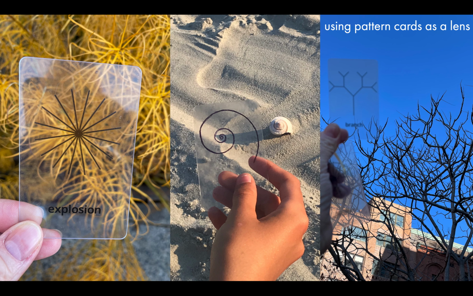Here we can see the transparent card held up against objects in the outdoors. Like riding a bike, it's wordless learning. It's a key representational system for the human mind.